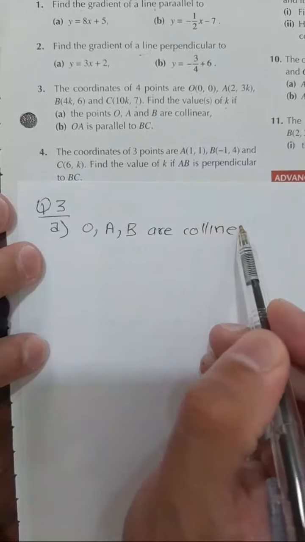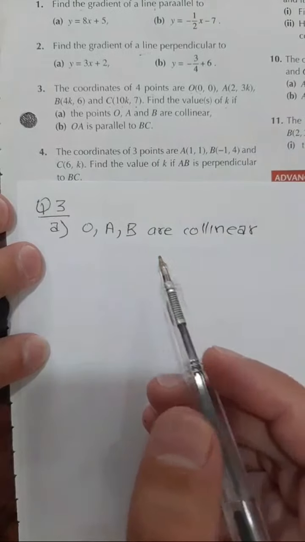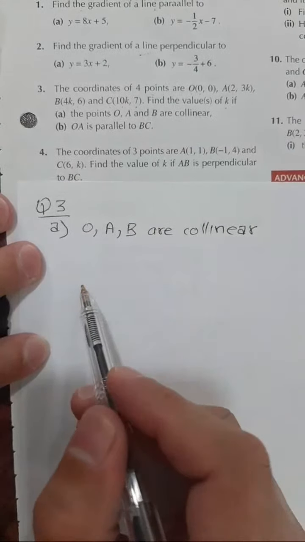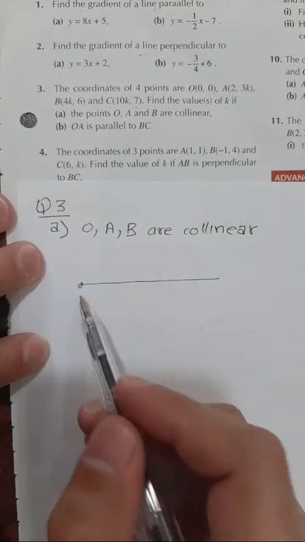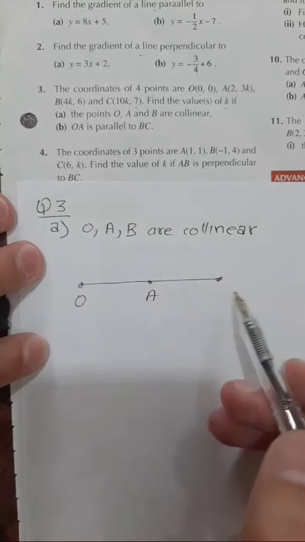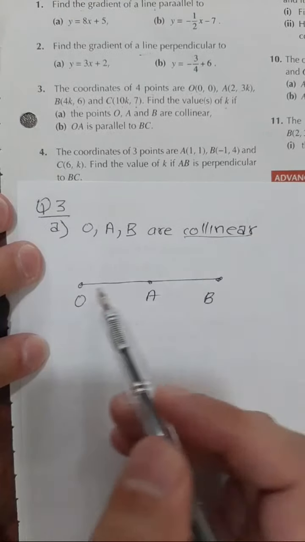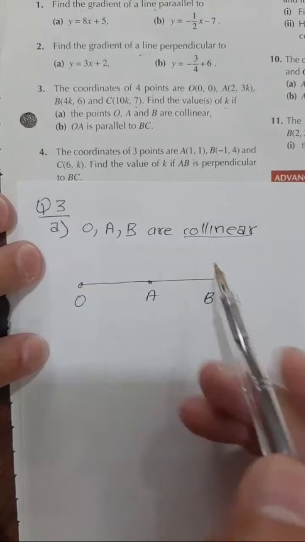Collinear means they lie on the same line. Let's suppose we have a straight line and a point O, then a point A, and then another point B. Because they are collinear, they lie on the same line.